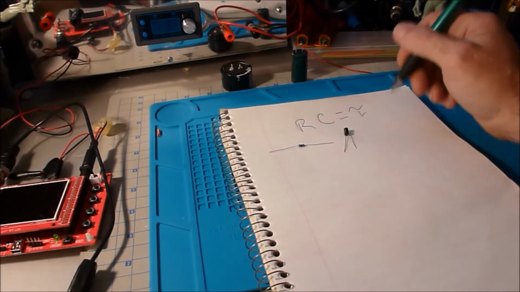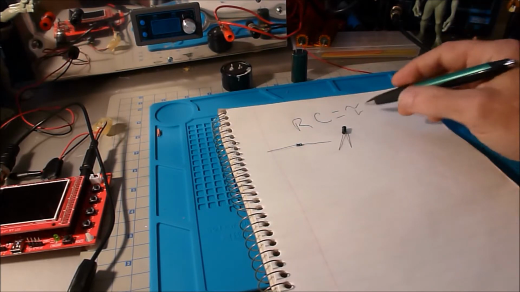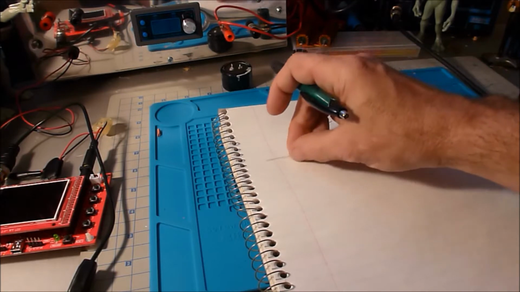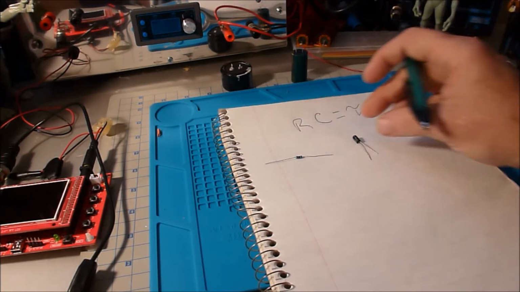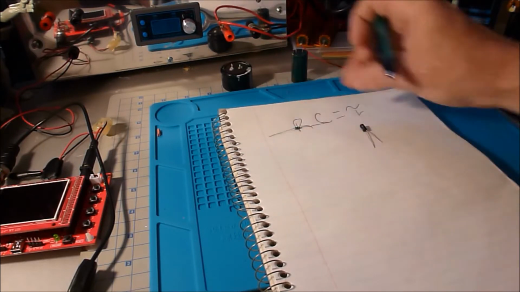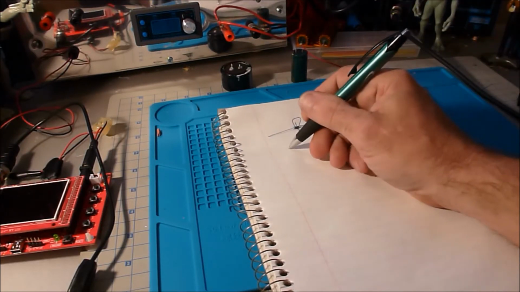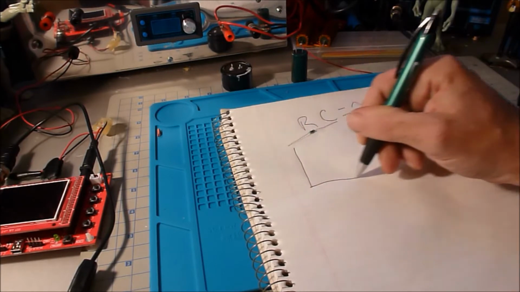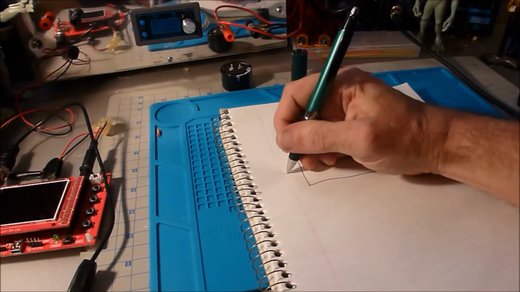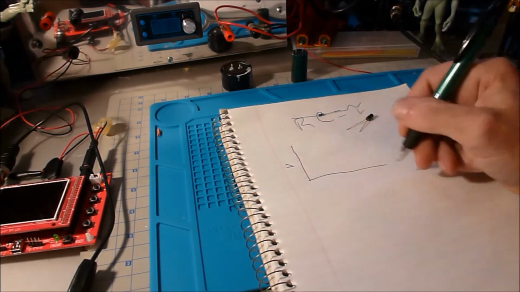This is the way I write it, which is tau, which is the Greek letter for T, and that stands for time constant. What that means is you have a graph here. This would be the voltage, and this is our time constant.